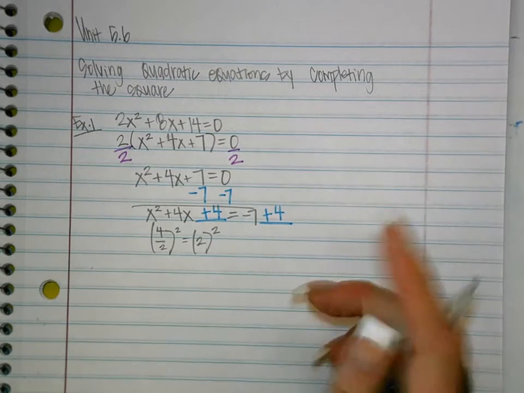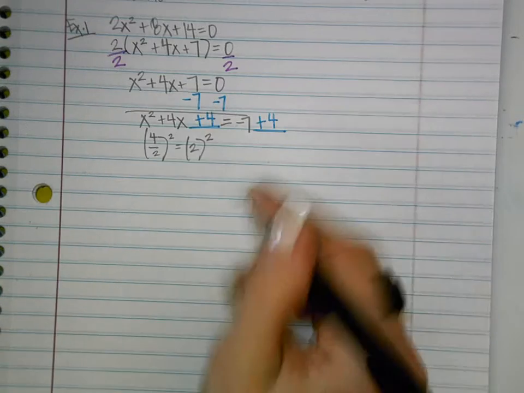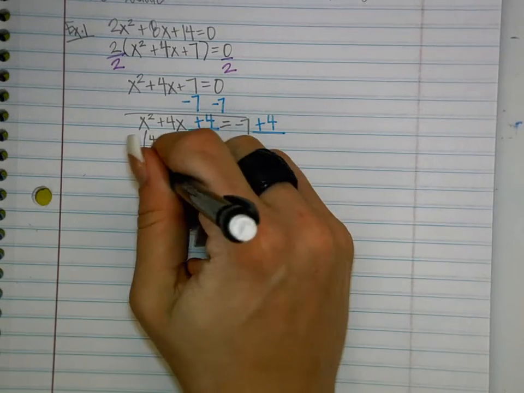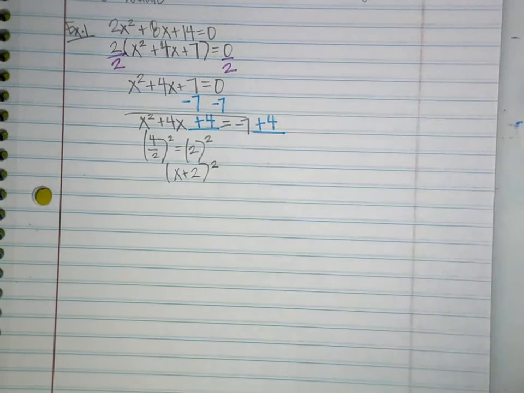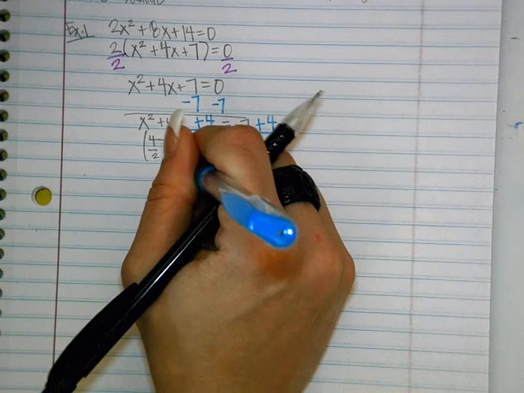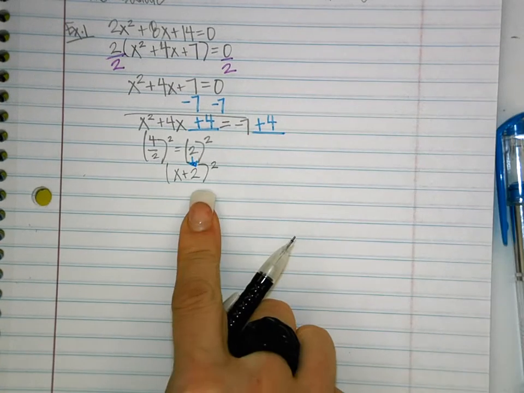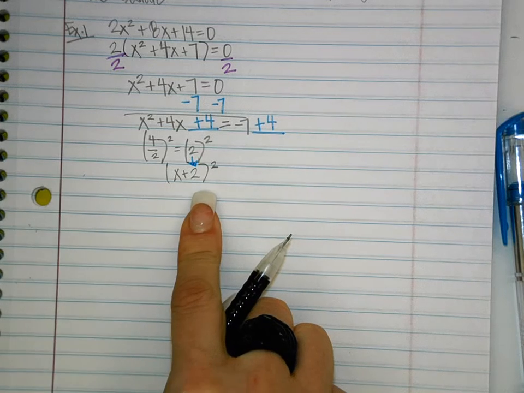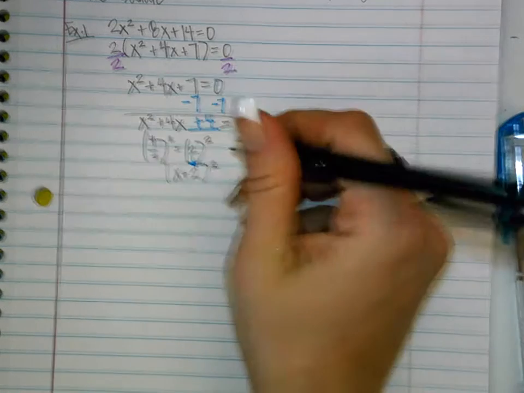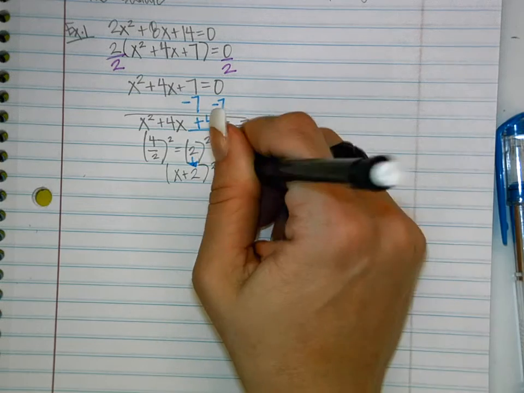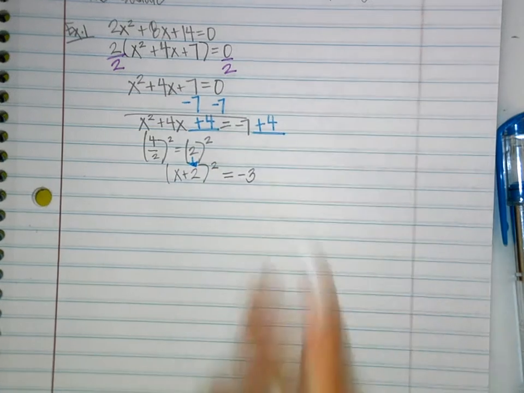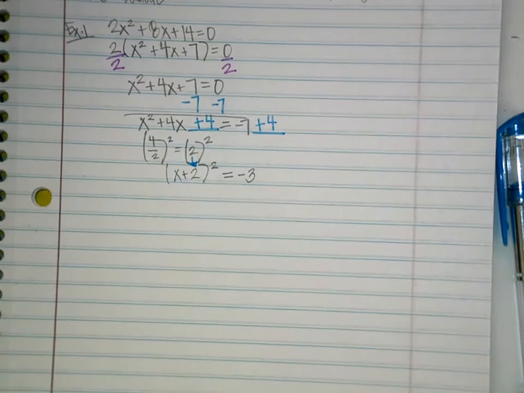Then rewrite this as a binomial squared. You could do this by just factoring, or you can just take the number straight from those parentheses. If you showed your work, you just rewrite it right there, and it's always going to work. So x plus 2 quantity squared equals -7 plus 4, which gives you what? -3. You try to finish from there.